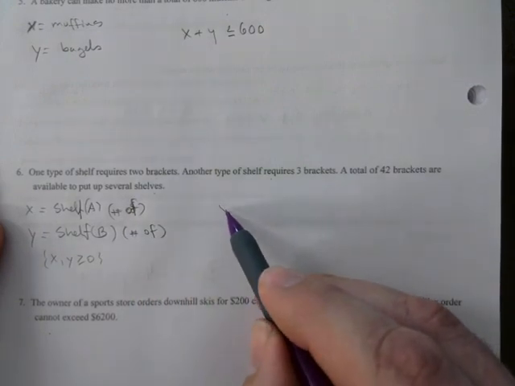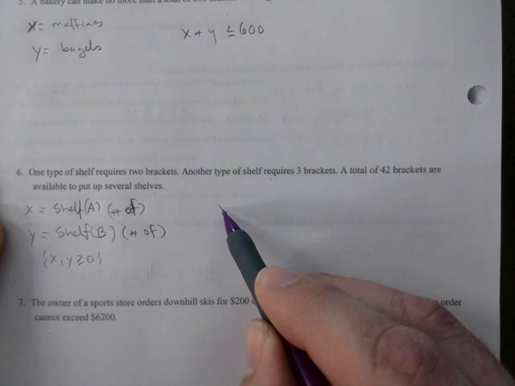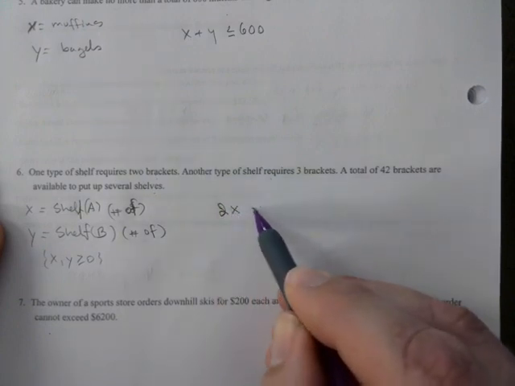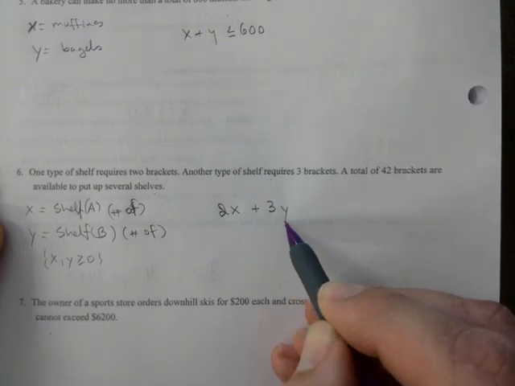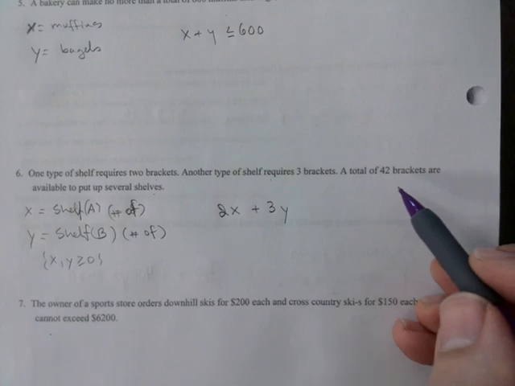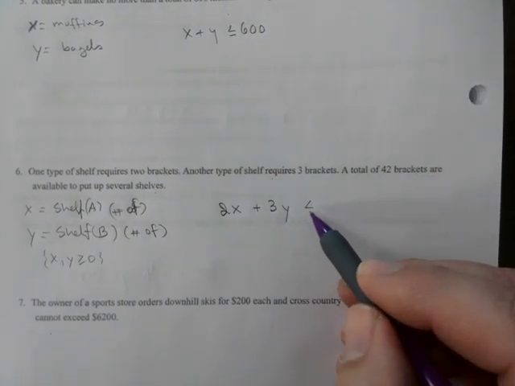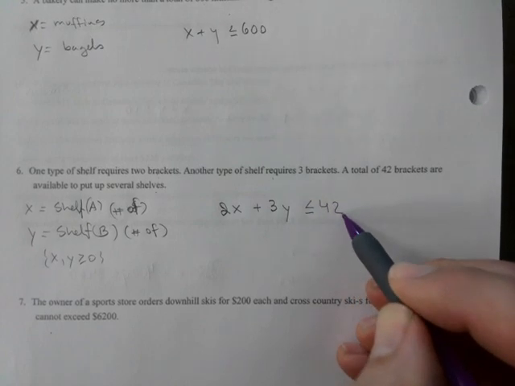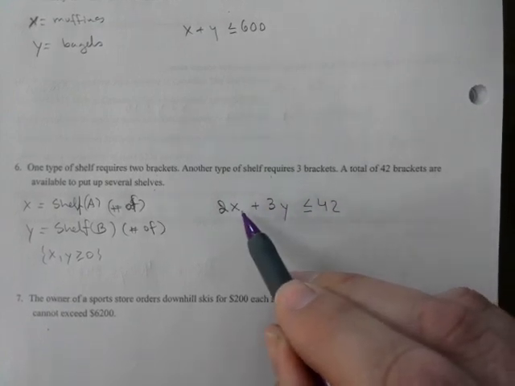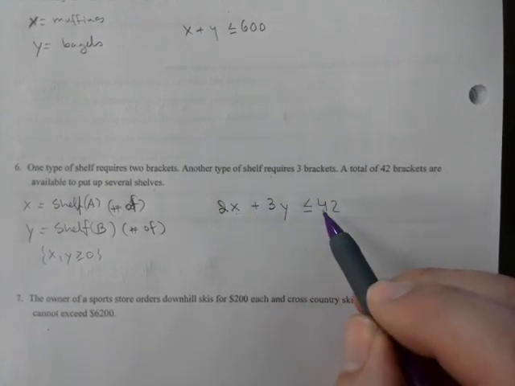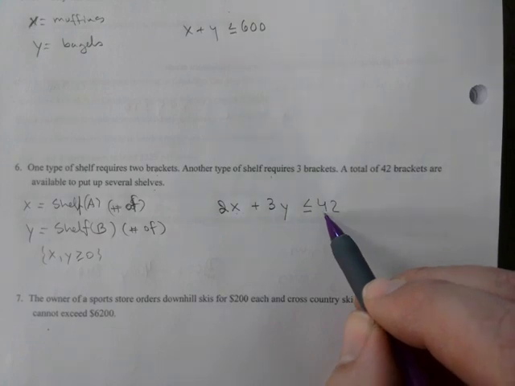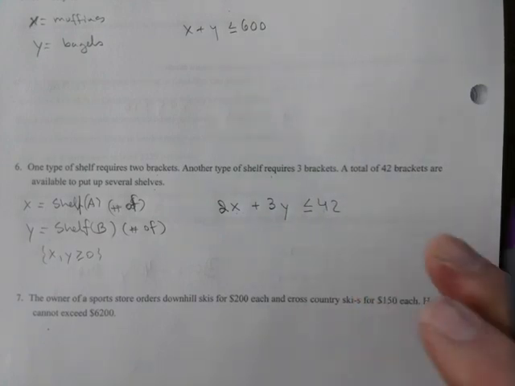And this would be 2 brackets times X plus 3 brackets times Y. And what does it say? A total of 42 brackets are available to put up on the shelf. So you don't have more than 42, right? So however many shelves you're making of each type, you only have 42 brackets available. So you are restricted there. That's what that should look like.